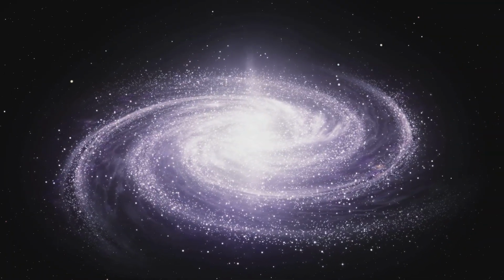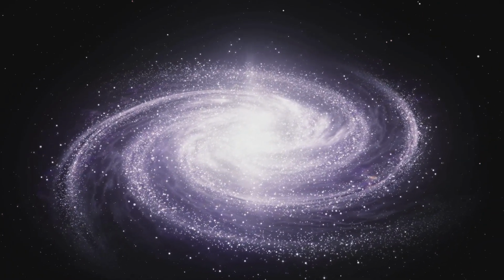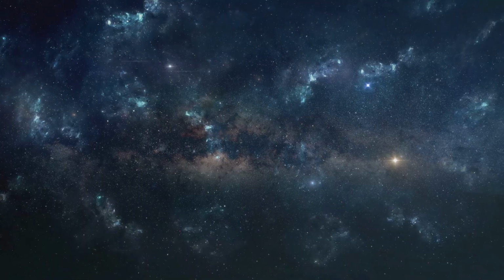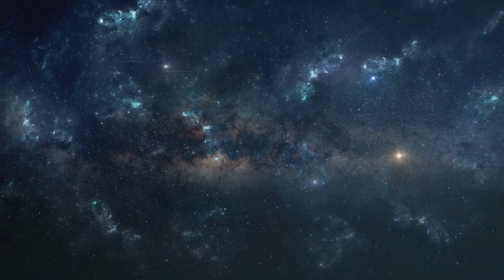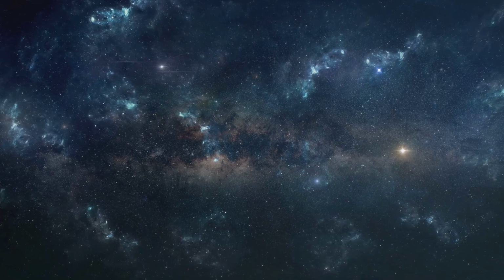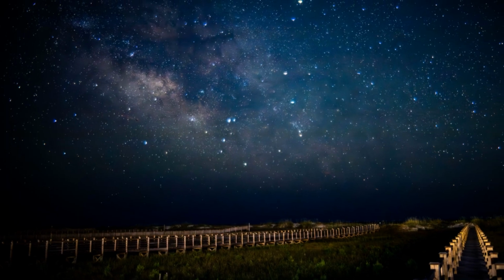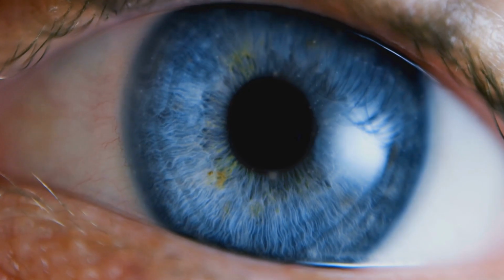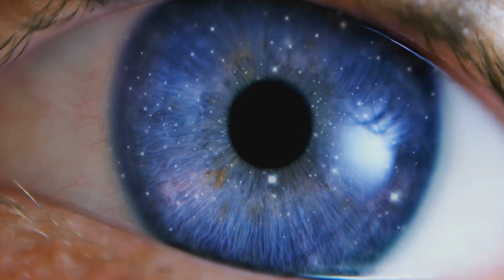When you multiply all these factors together, you get N, the number of civilizations in our galaxy that we might be able to detect. Each term carries its own uncertainty, and tweaking any one of them can dramatically change the outcome. That's part of what makes the Drake equation so fascinating. It's both a tool and a conversation starter, helping us explore one of humanity's biggest questions. Are we alone in the universe?